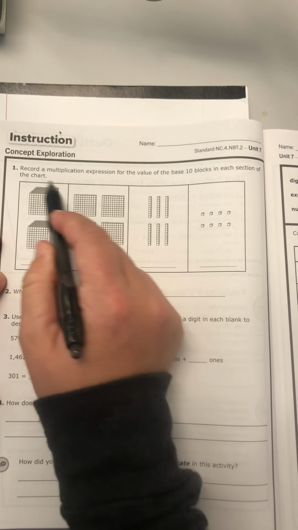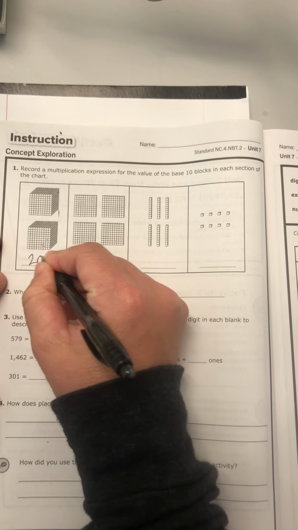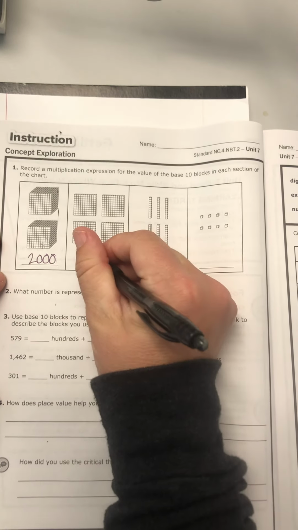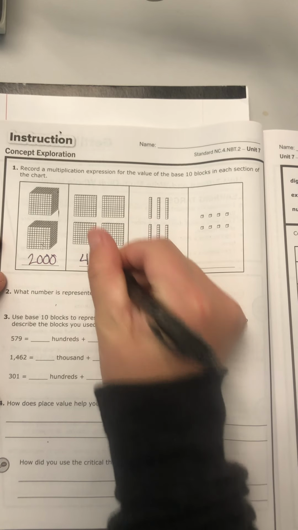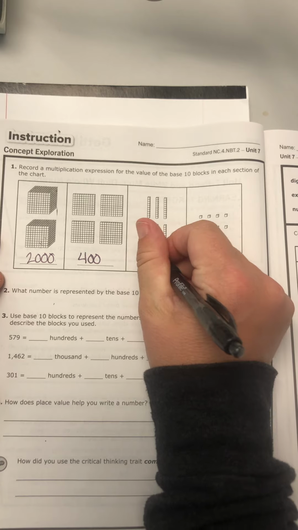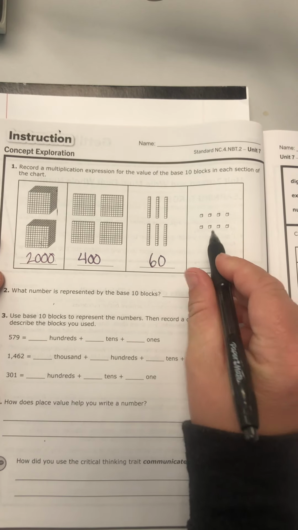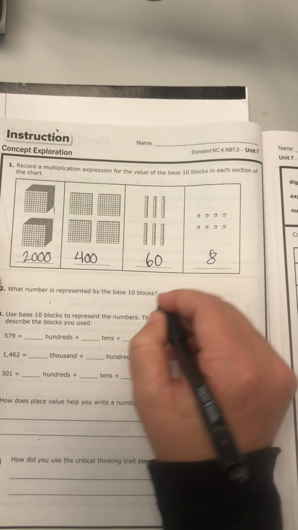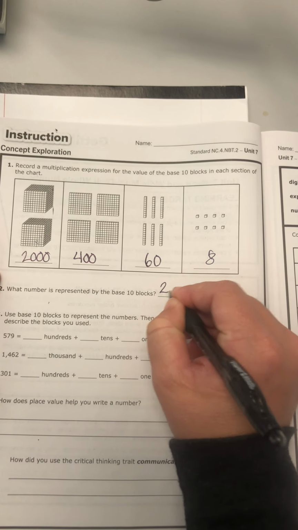This is 1,000, this is 2,000, so we have 2 thousands. How many hundreds? 400. We have how many tens? 6 tens, so that's 60. And then how many ones? 8. So what's the number represented?